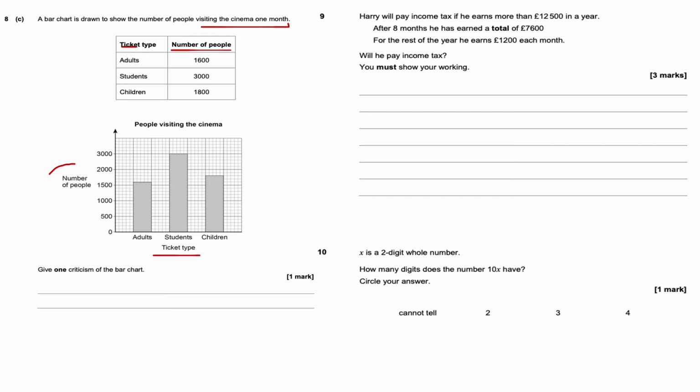Well, you could say that it's not labelled, so it needs to be labelled on the x-axis and the y-axis. It's not actually clear. The y should be the number of people and the x is your ticket type, so make sure you label your x and y axes. That is one criticism there, guys: label the letters x and y.